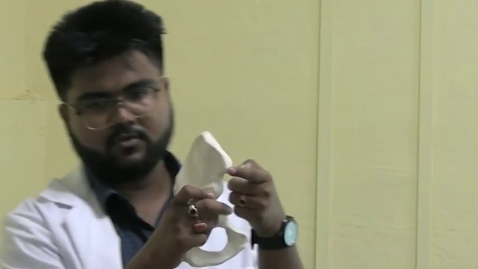In the anterior superior iliac spine, which muscle is attached? The sartorius muscle is attached, and the inguinal ligament is attached here. In the anterior inferior iliac spine, the straight head of the rectus femoris muscle is attached here.